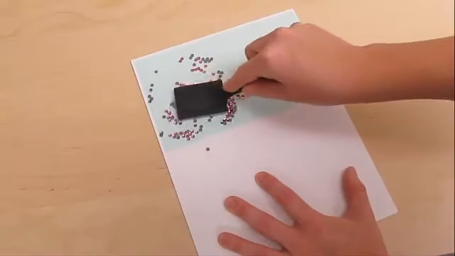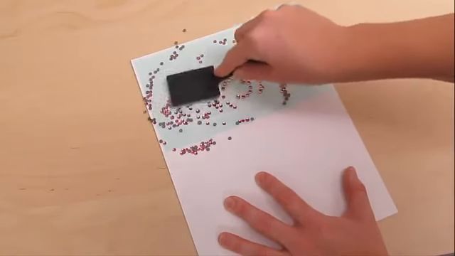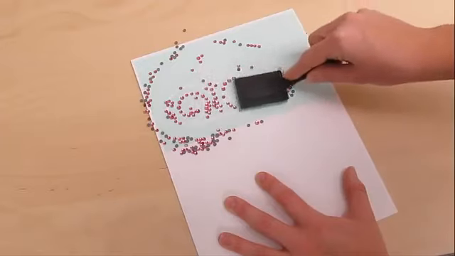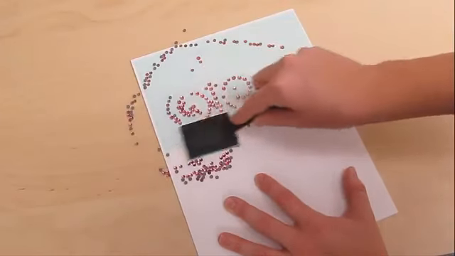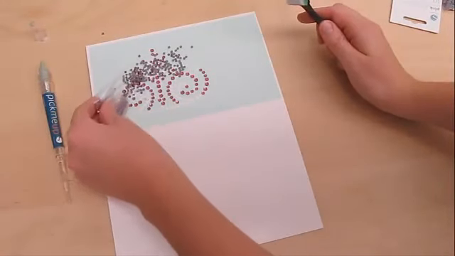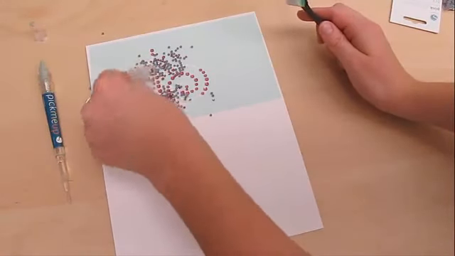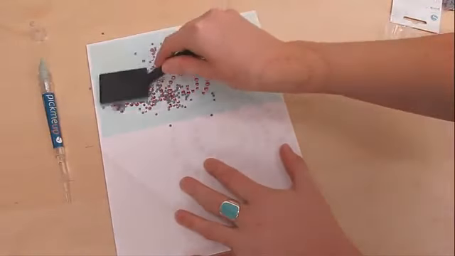Pour the rhinestones right on the design and use the brush to brush the rhinestones into the 4 millimeter holes. Brush in a circular motion until most of the rhinestones, if not all, are in place, and then brush away the rest of the rhinestones. For the last step of placing the rhinestones, pour the smallest size of the rhinestones, which are 3 millimeter, and use the brush again to put them into place.